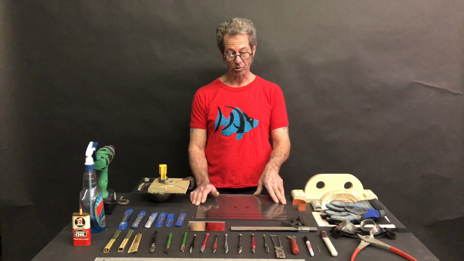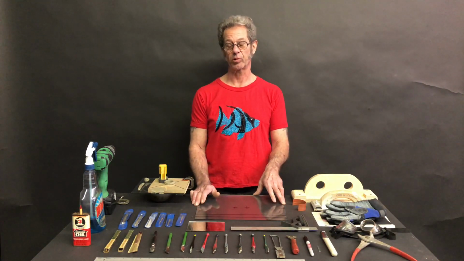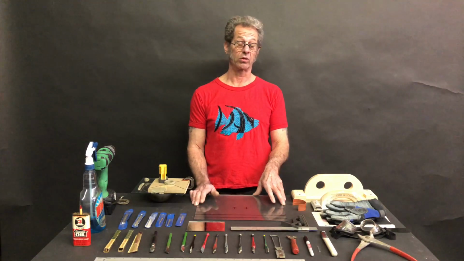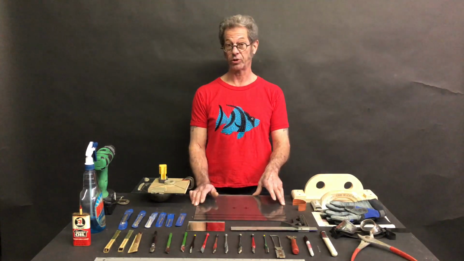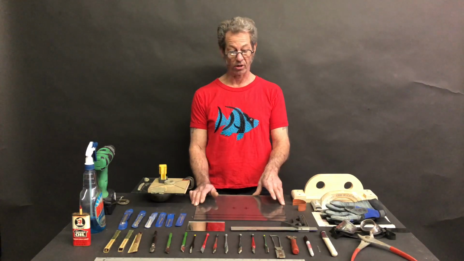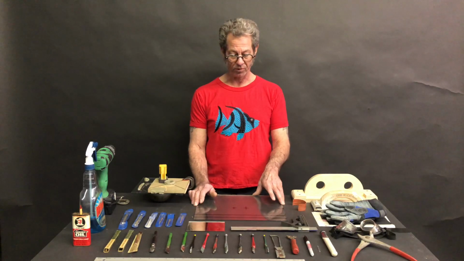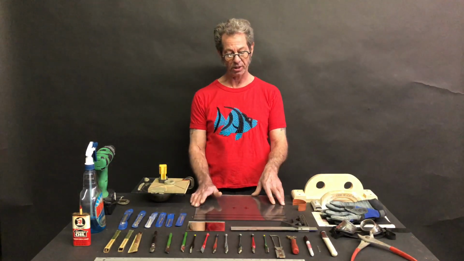With the right tools and a little bit of practice, you will be cutting glass sheet like a pro. The tools used for cutting glass are very inexpensive, and some of what you need to do this you might already have available.